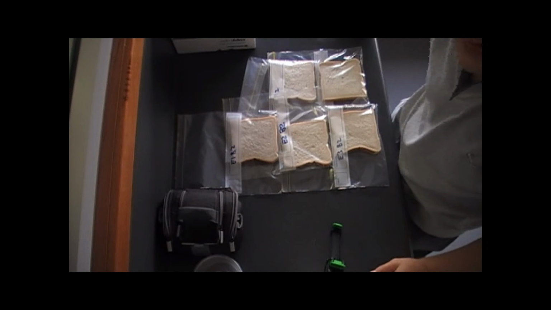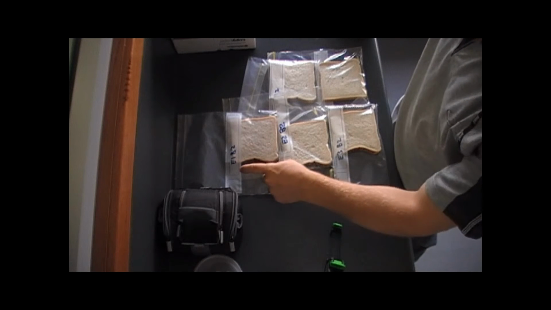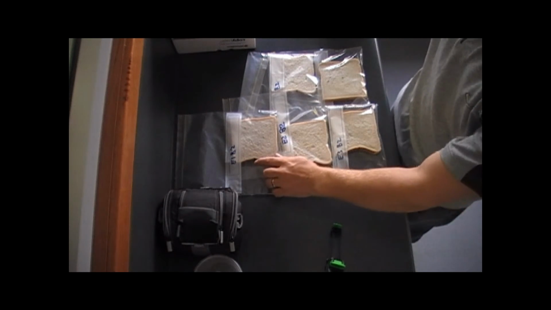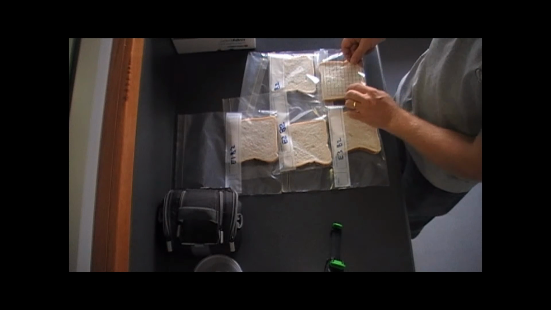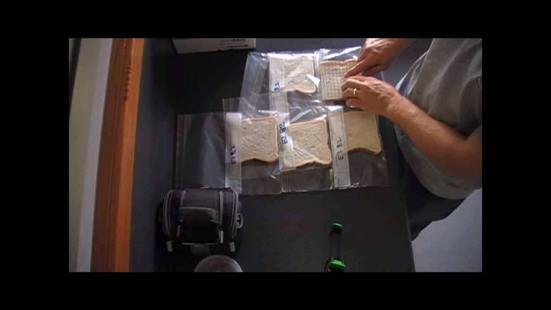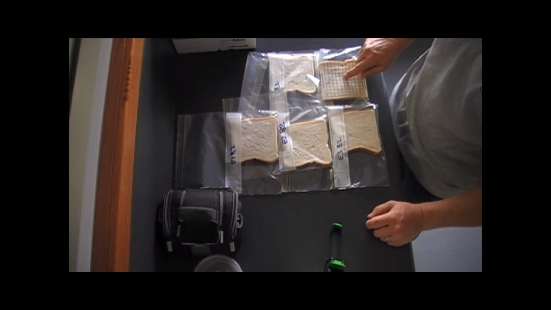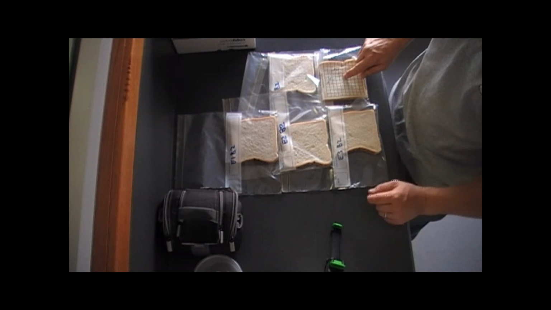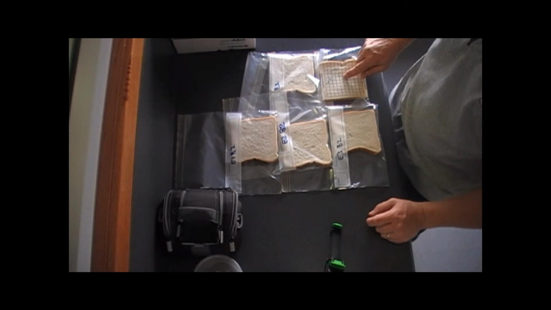Bread at room temperature, 5 repetitions of this condition, and I've noticed a piece of mould, or a colony of mould growing on one of our pieces of bread. The other 4 seem fine.